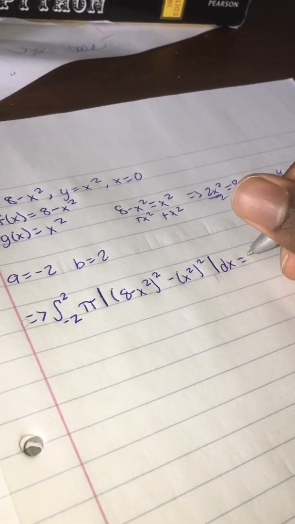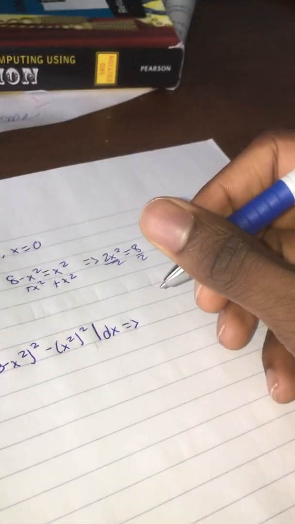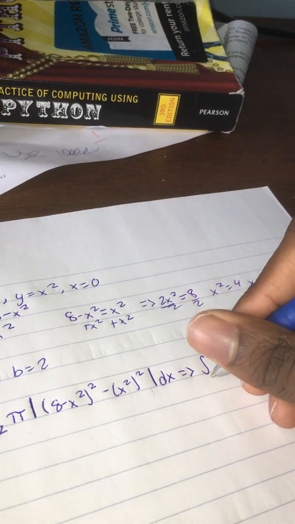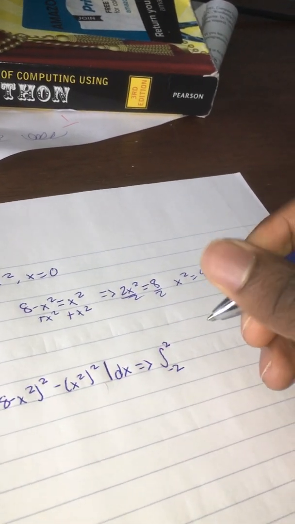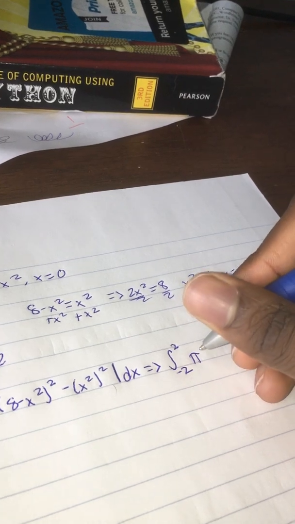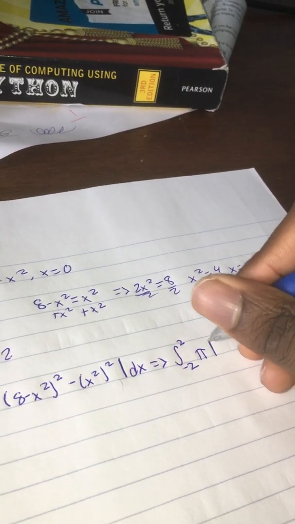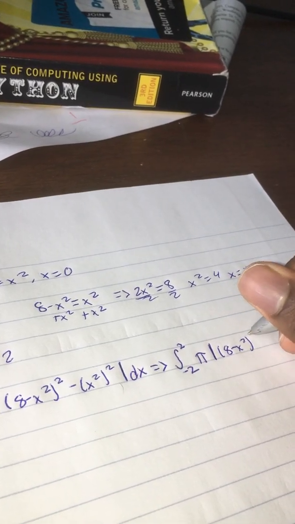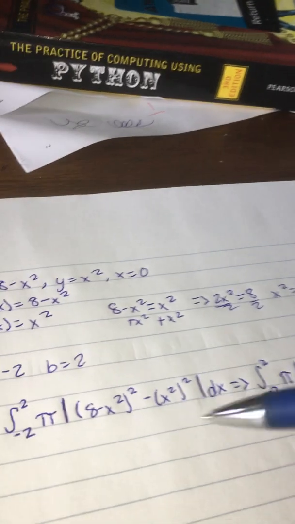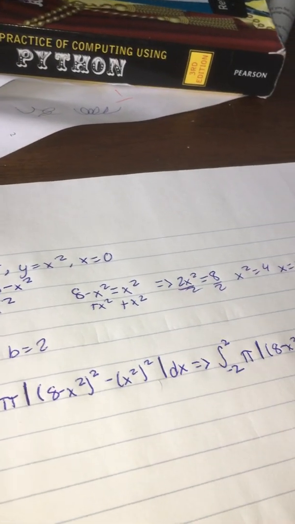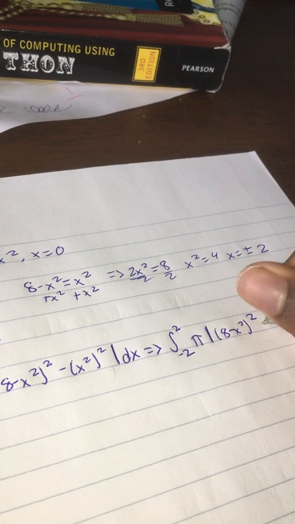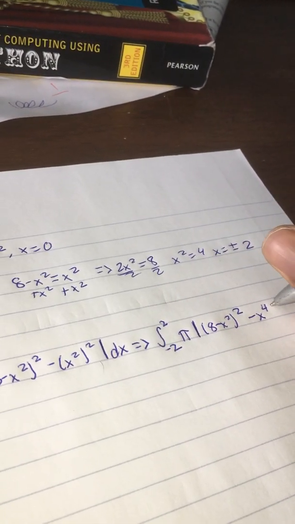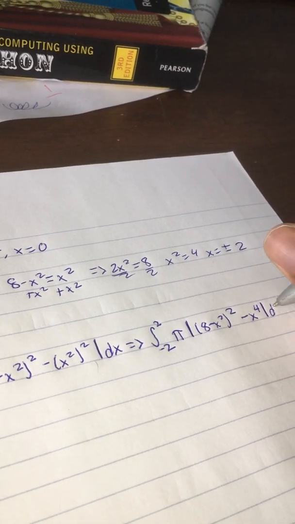And then from there, you can basically simplify the equation. So you have, again, 2 on the upper bound, -2 on the lower bound. You have the pi, and then the absolute value of the first equation. And then from this part right here, you can simplify that to being x to the 4th. So minus x to the 4th, all inside the absolute value, d of x.